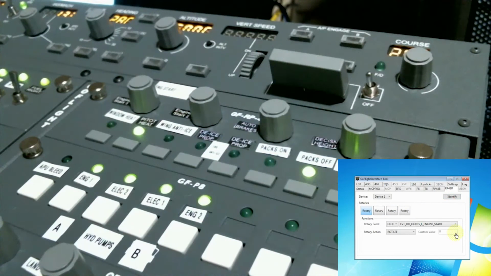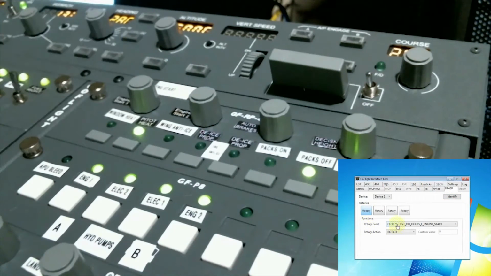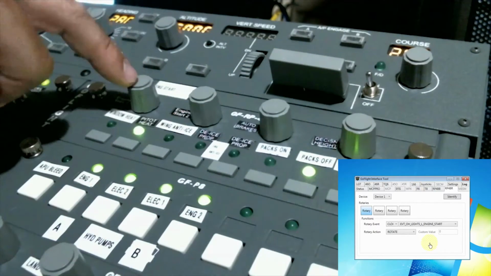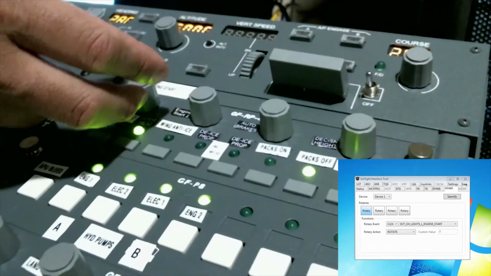4 rotary switches. I'm going to highlight this rotary switch blue. Rotary event is going to be clockwise. What am I going to call this? Well, it's going to be event overhead lights left engine start. Rotary action is called rotate. There is no light underneath it because these are just lights to these push buttons. So that's it. Now I'm going to go into the cockpit and I'll show you what that looks like.